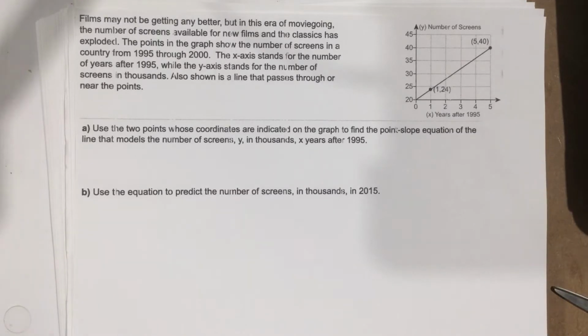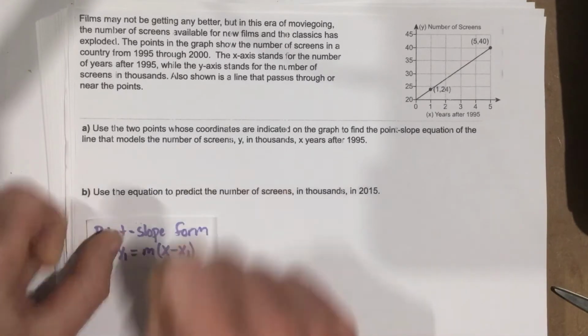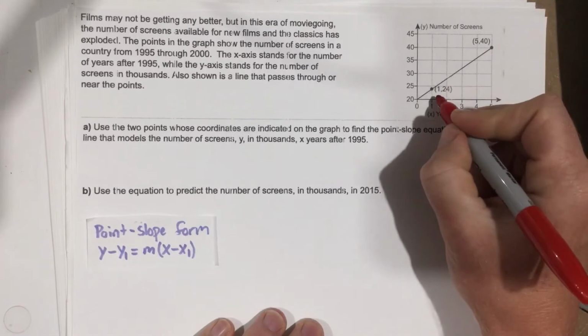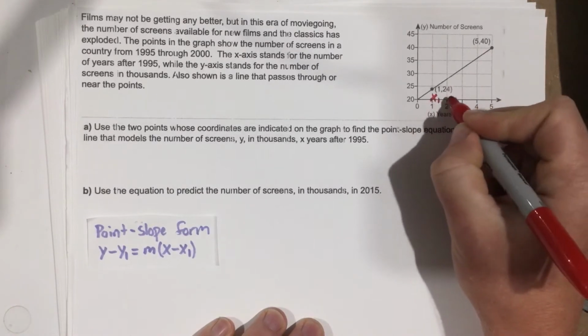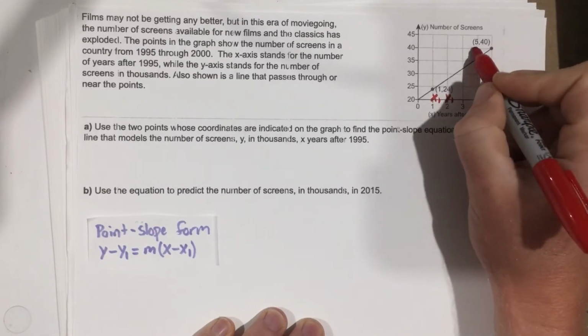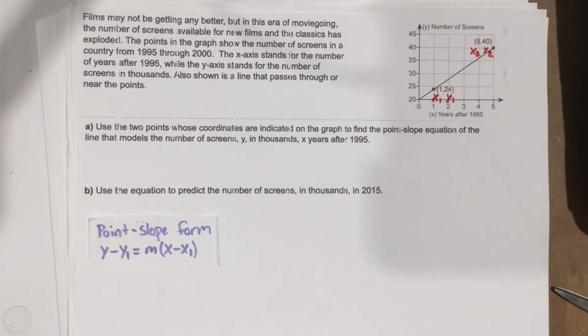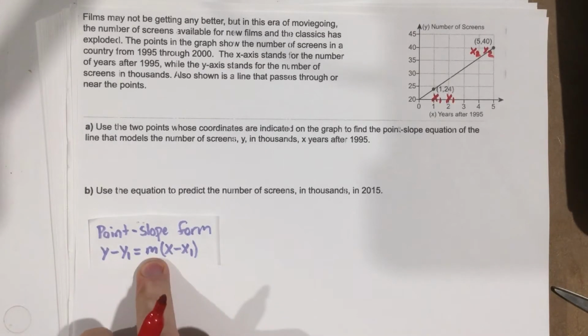So let's go ahead and pull out point-slope form. With point-slope form, we know we need to mark an x1 and y1. So let's call this x1, y1. This is x2, y2. So that we can actually find the slope. So I need to find m first.